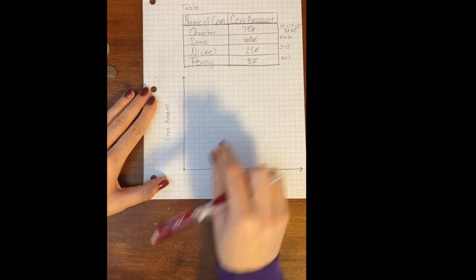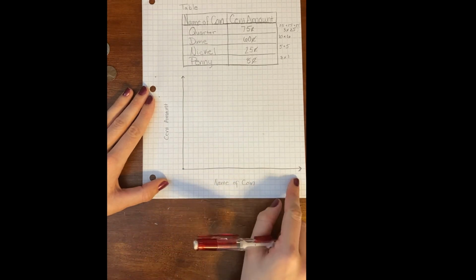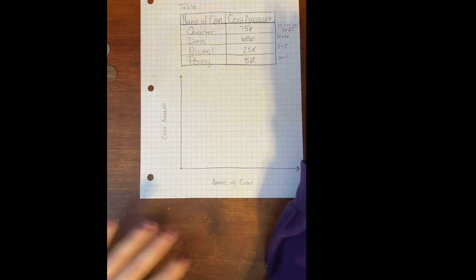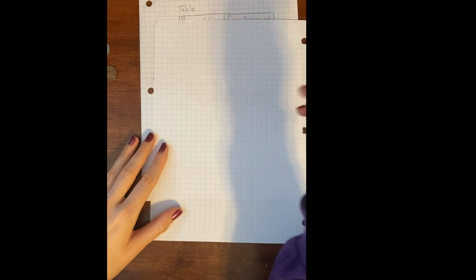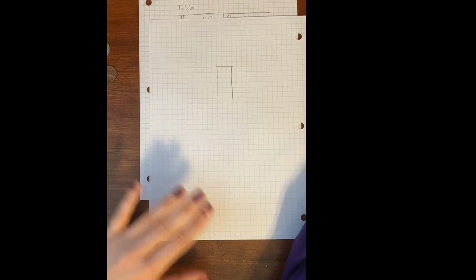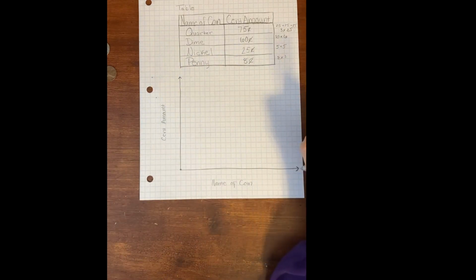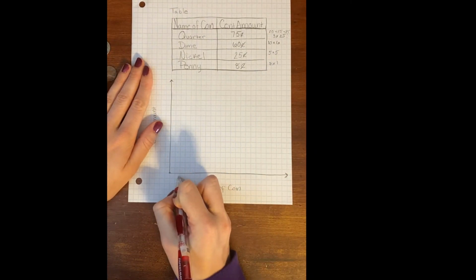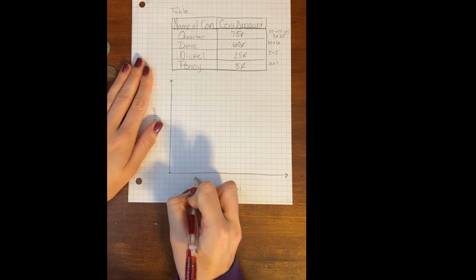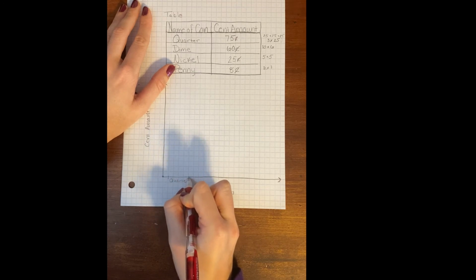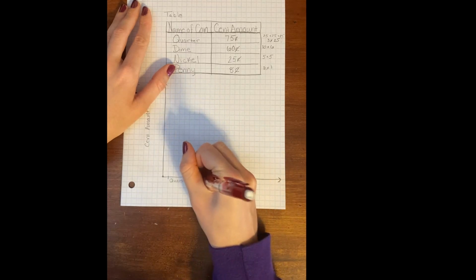Okay? Now down here we're going to put quarter, dime, nickel, and penny. And since we're going to make a bar graph, it's going to look like a bar. Okay? So I have to make enough space on my graph to be able to draw a thick bar. So I'm going to start my name here, and I'm going to go across 4 boxes on the bottom. So we're going to have our quarter, and it's going to take up 4 boxes, and so I'm going to do the same thing for each of these.